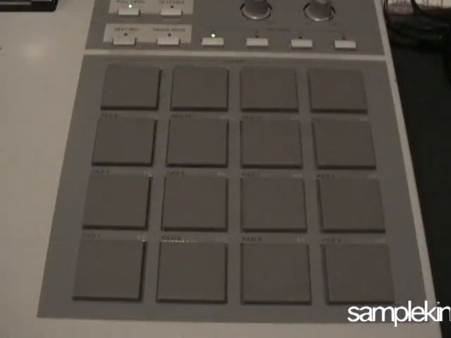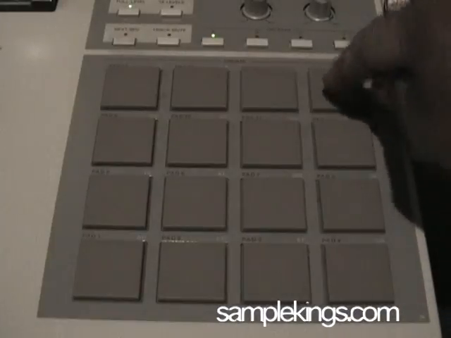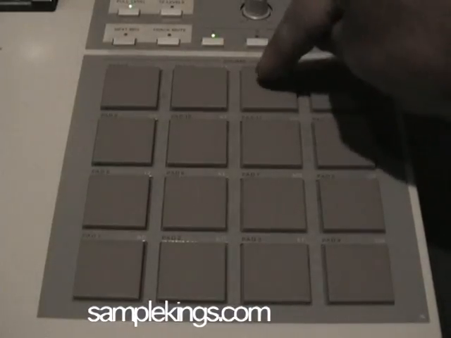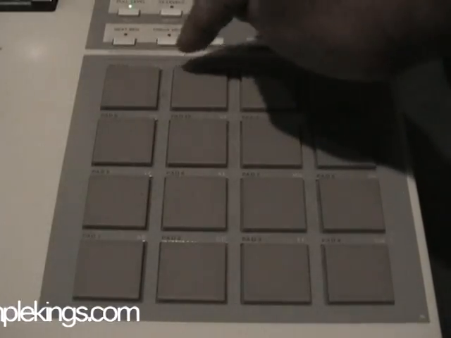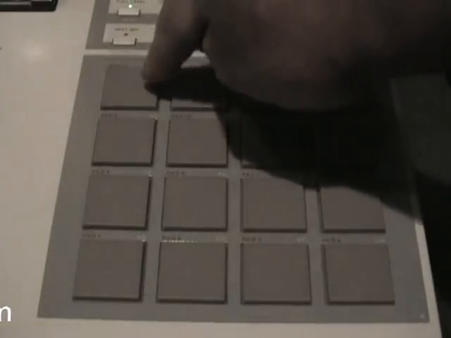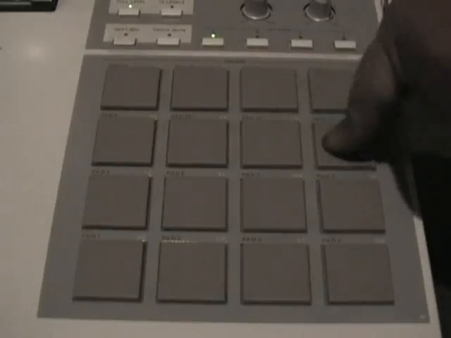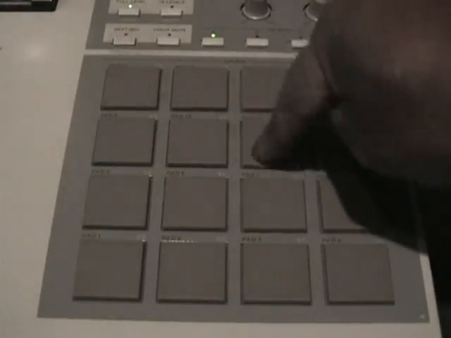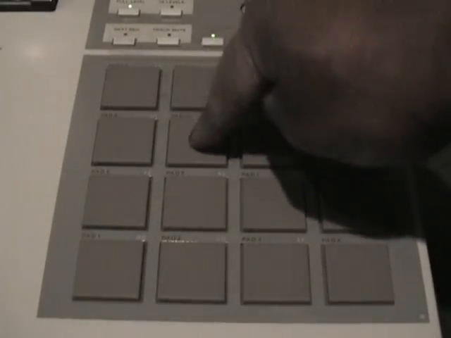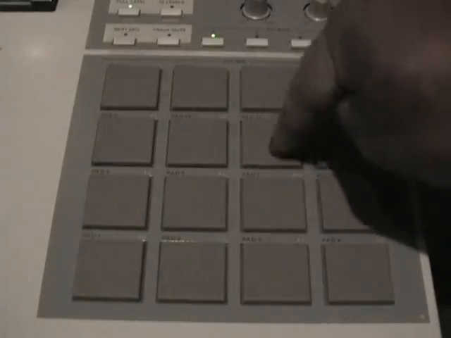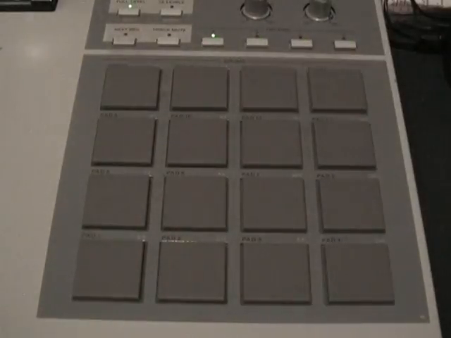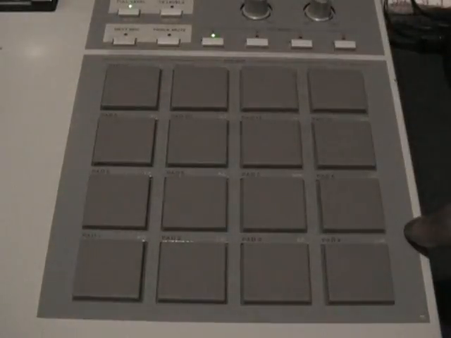Now, as you can see here on my setup, I've got several samples. There's a horn, there's a bass, a little guitar, a snare drum, a kick, that's cool, and a vocal. Another vocal.